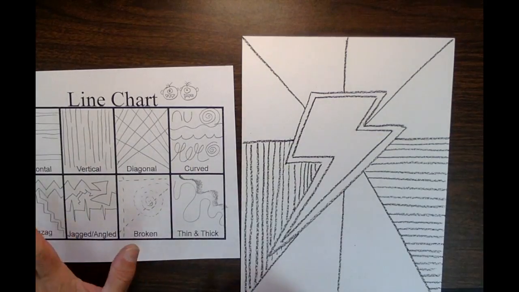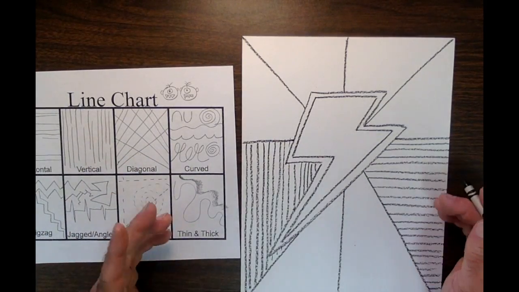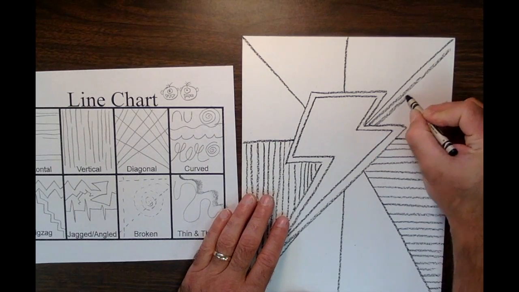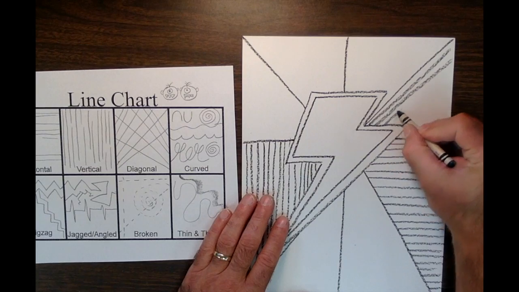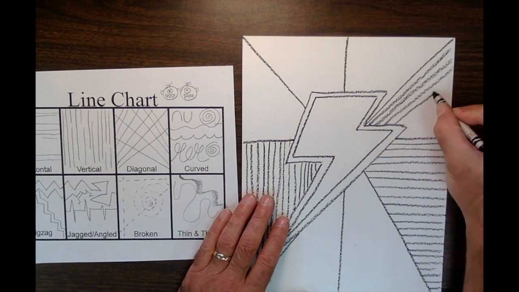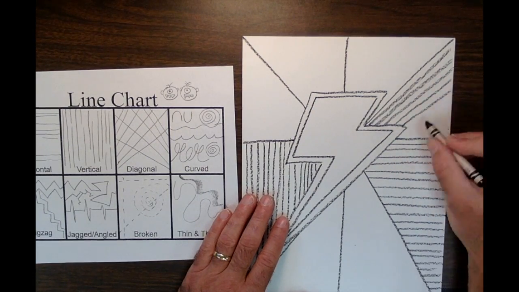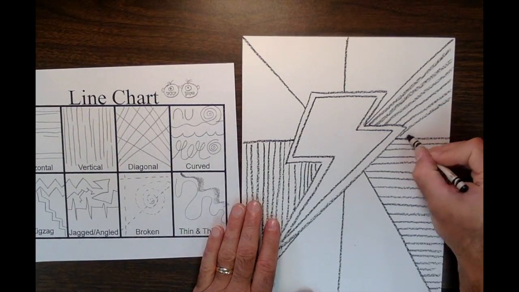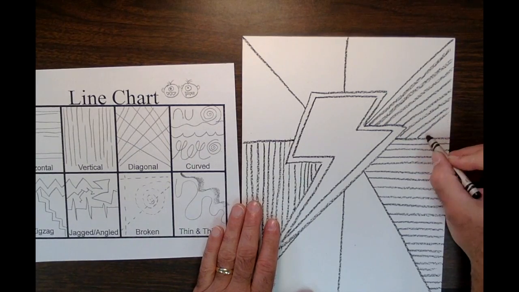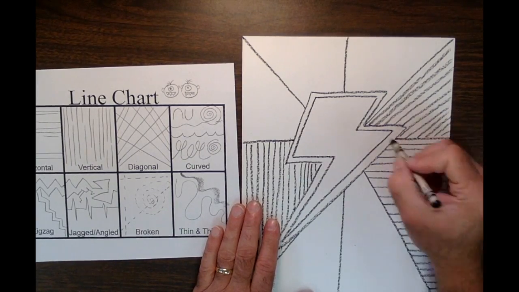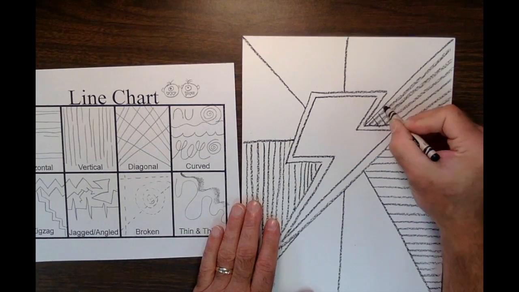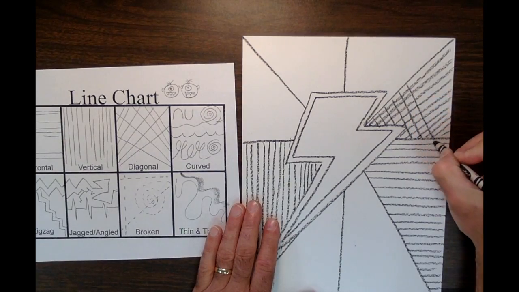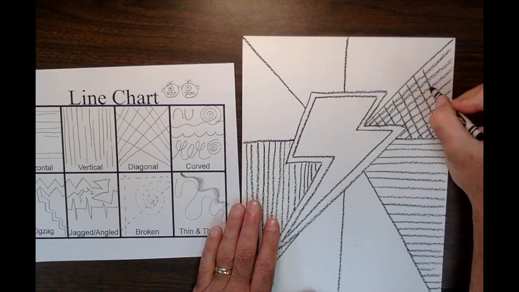But anyway, back to the lines. Diagonal. So the next box, I might pick one that does diagonal. So you're probably catching on to the expectations of the project: we're going to basically create a line chart like we did here, but we're applying it to the artwork and making interesting designs. Now, keeping in mind, diagonal can also go the other direction, so I might make a more interesting pattern and design using my lines. And like I said, you can use different crayons for different colors.